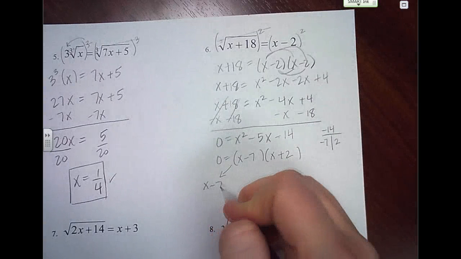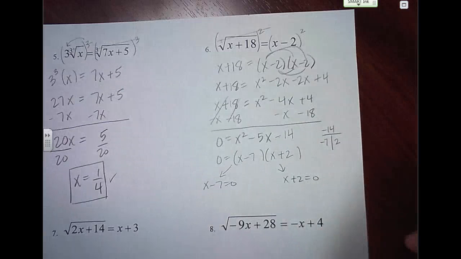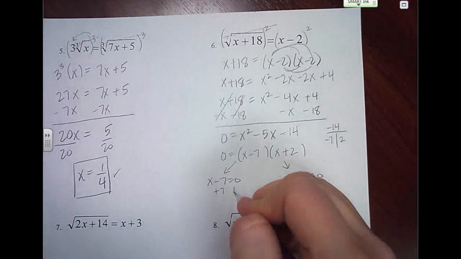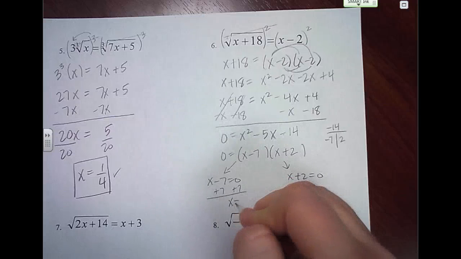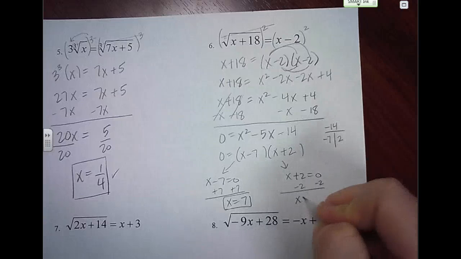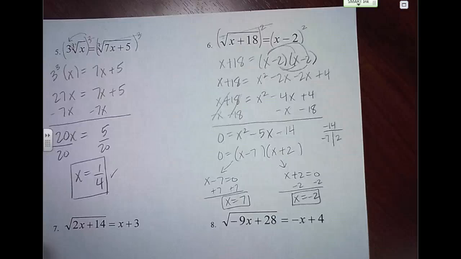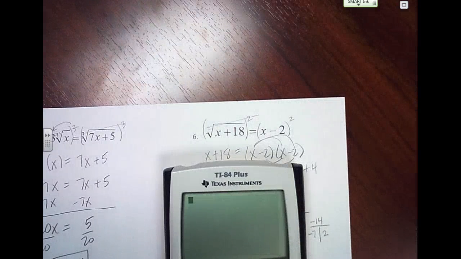Set each one of those equal to 0 and solve. So this one we would add 7, x equals 7, and this one we would subtract 2, x equals negative 2. Now we're going to check each of those answers individually. So on the first one I'll check is 7.